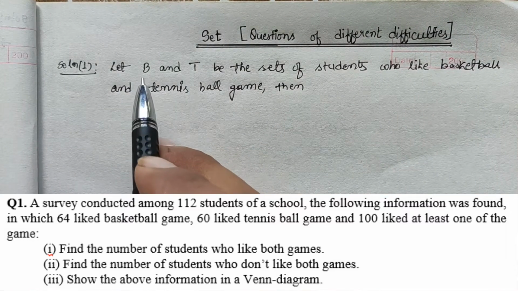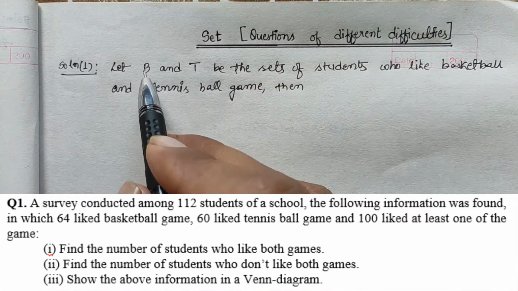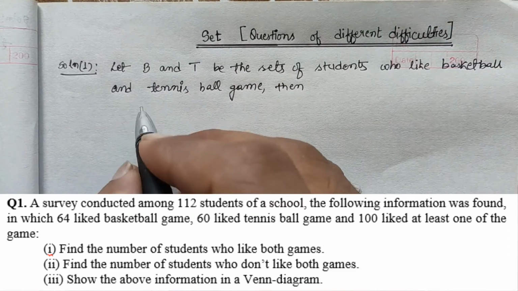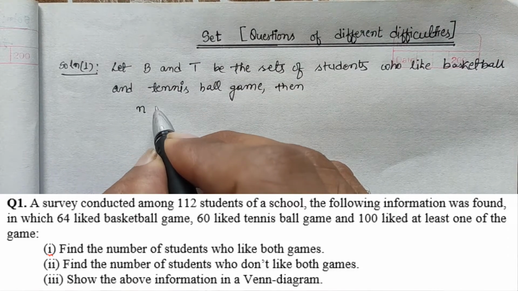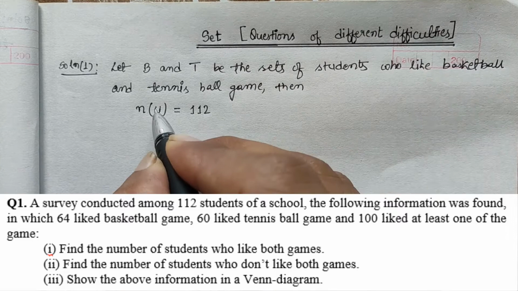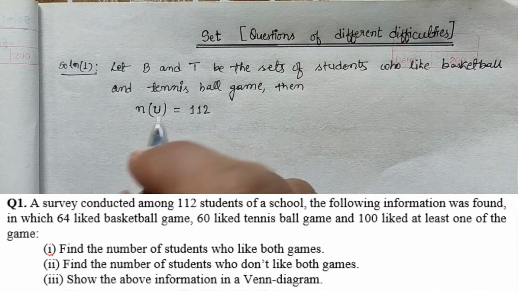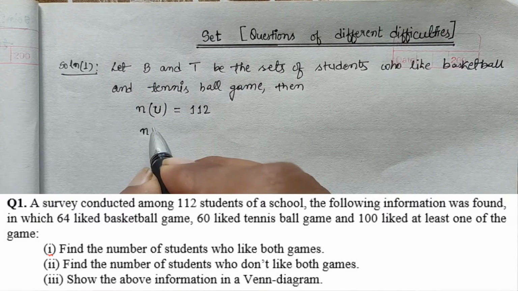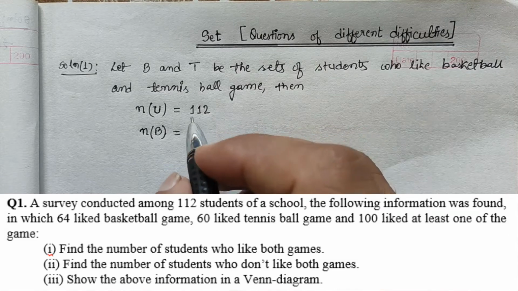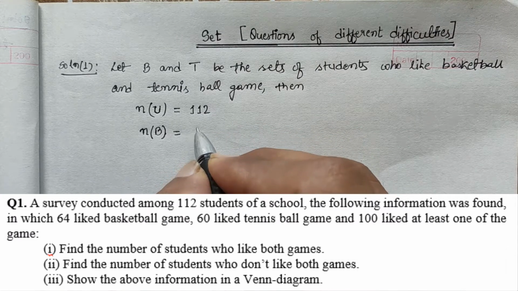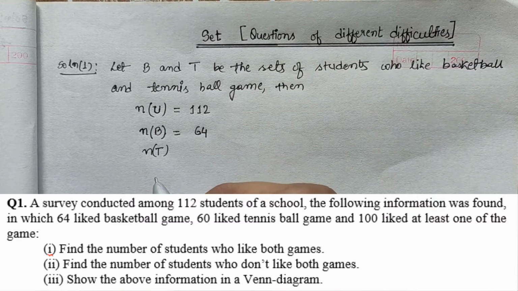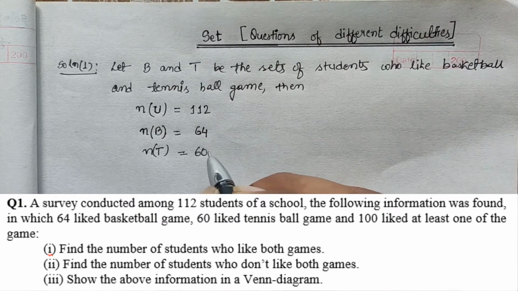So first you have to let the set be in capital letters. Set notation is always in capital alphabets. Here, the total number of students is how much? 112. So this is the universal set. It means 112 is the universal set. The number of students who like basketball is n(B), meaning the cardinal number, which is given as 64. And the number of students who like the tennis ball game is 60.